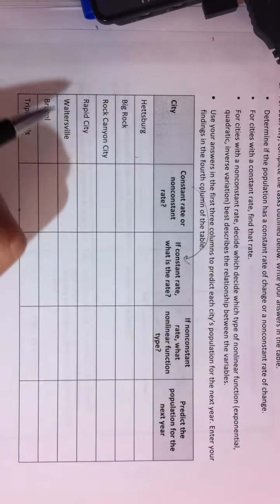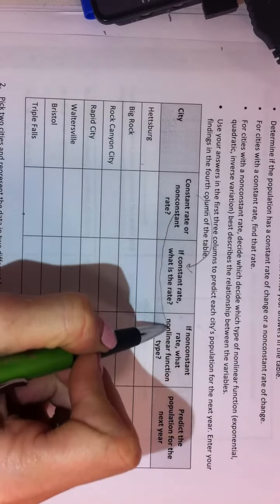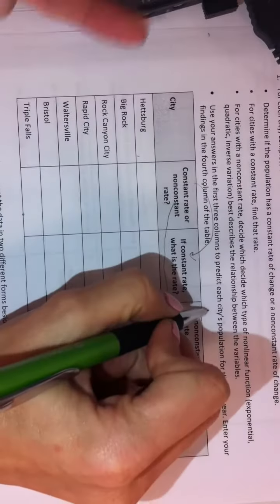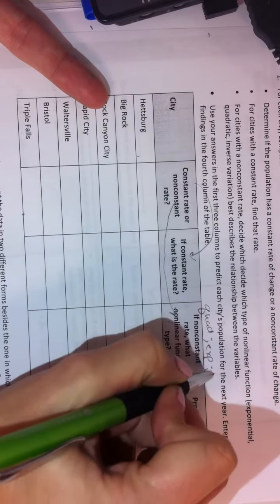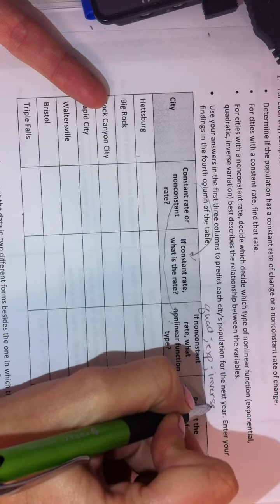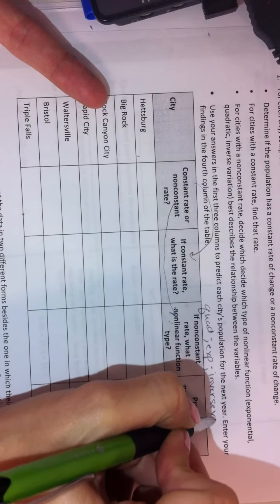If it's a constant rate, we need to find the actual rate. If it's non-constant, we skip this one and go straight to what kind of function it is. Our options are quadratic, exponential, or inverse variation. And then we have to predict, okay?